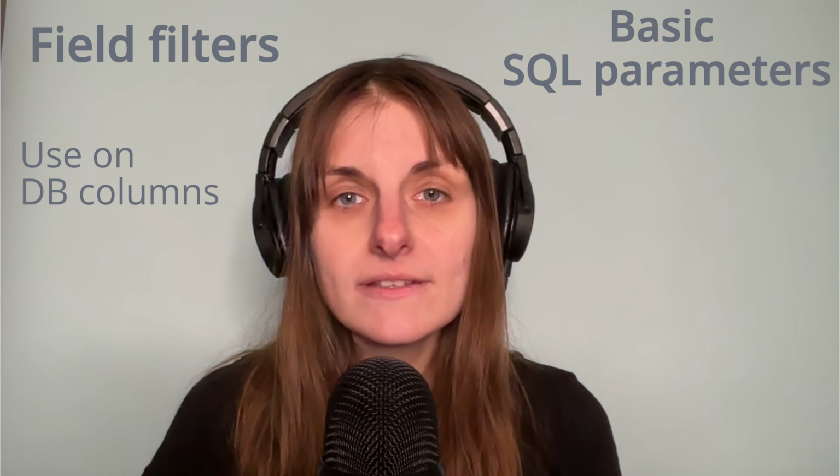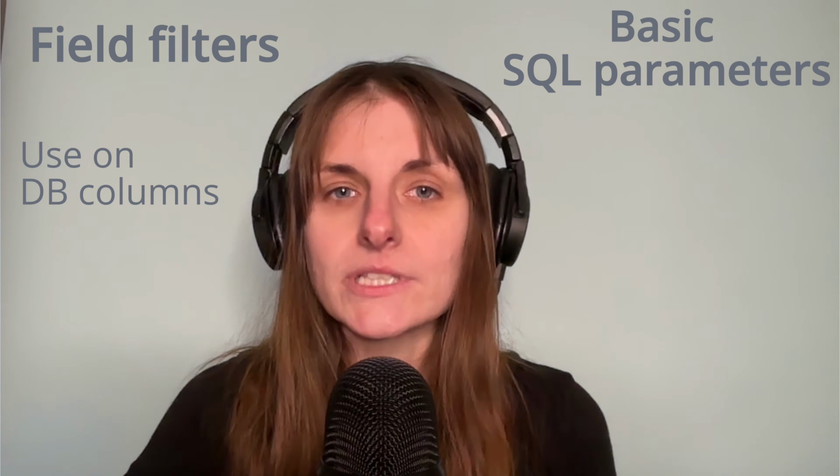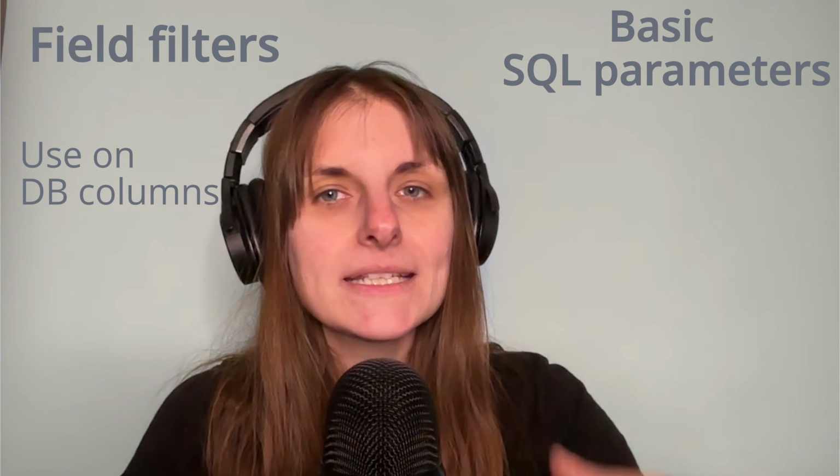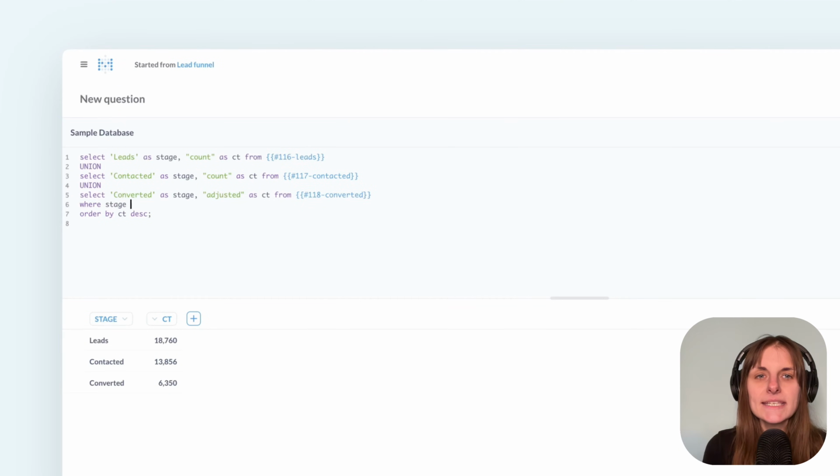So as long as you're filtering on an actual column from a table, you can and should use field filters, because then Metabase will know what data to search and what kind of filter to use on the dashboard. But sometimes you can't connect a filter to a specific column. For example, if you're filtering results over a CTE or a union. In this case, you can use basic SQL variables.